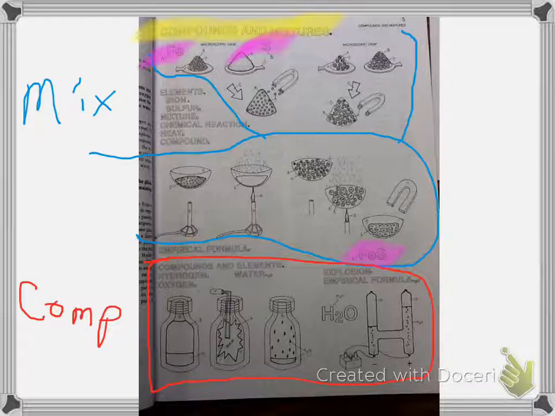Add heat, so forth and so on, you can separate them back out into their components of Fe and S. But now, water is a compound. Alright? Water is a compound.